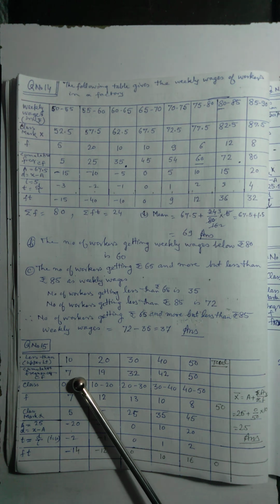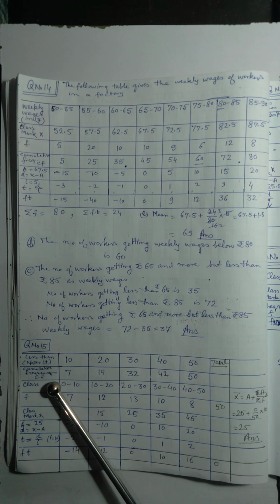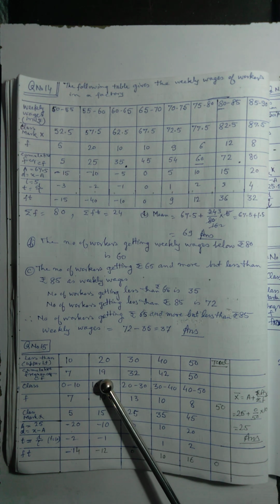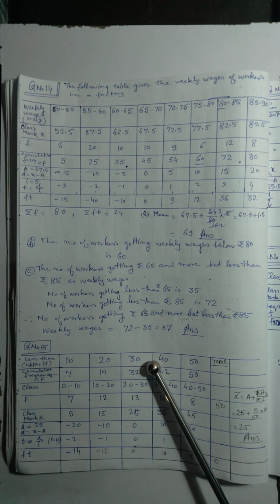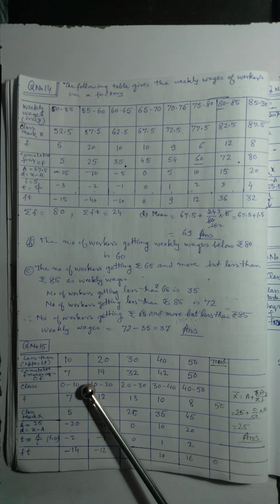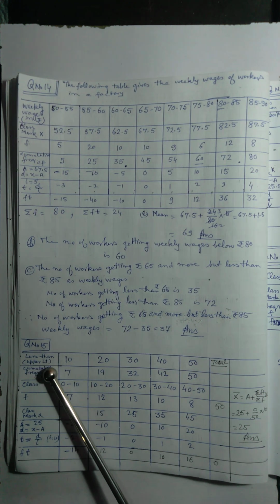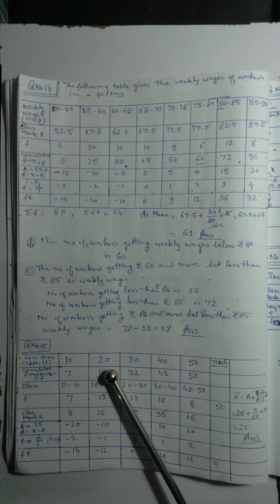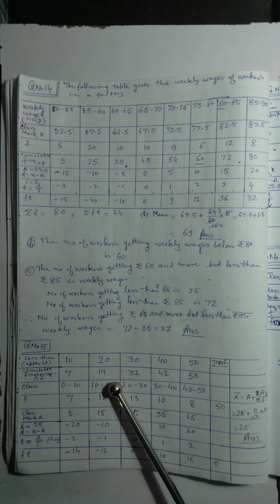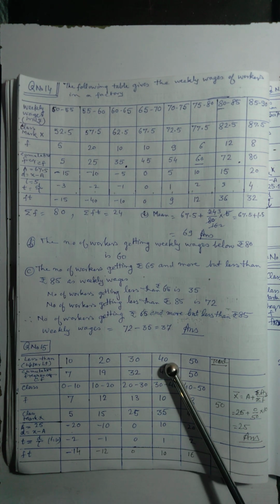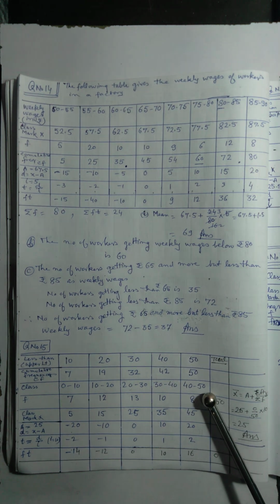So less than 10, the cumulative frequency will be 7. Less than 20, cumulative frequency is 19. So 30, 32, 40, 42, 50, 50. Now, with the help of this, less than means upper limit, you just put the upper limit in the corresponding class. Just write down the column upper limit. I have written it here, upper limit.